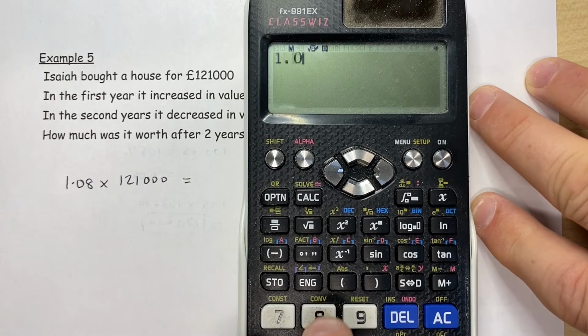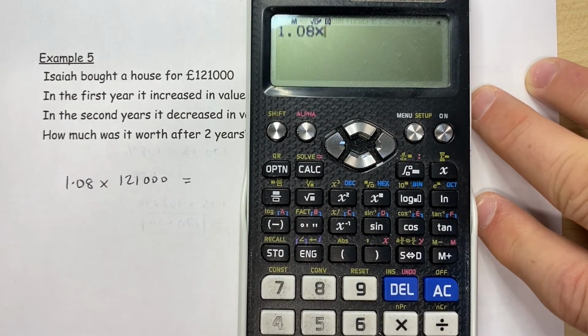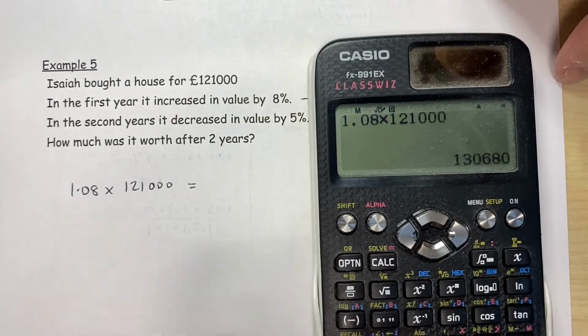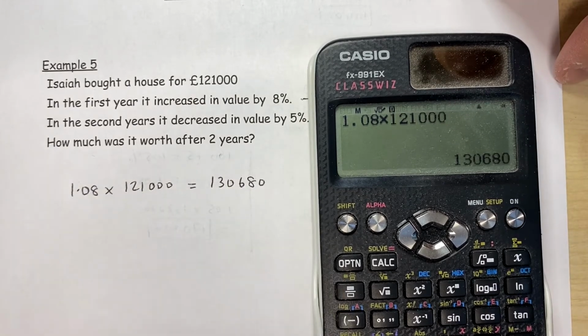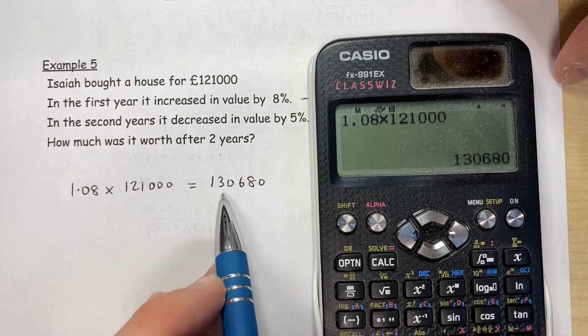So 1.08 times 121,000 equals, on the calculator, we get 130,680. So at the end of the first year, that's what it's worth.